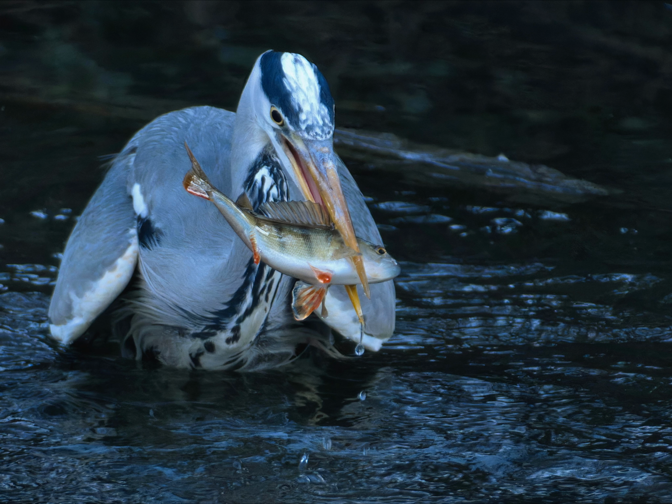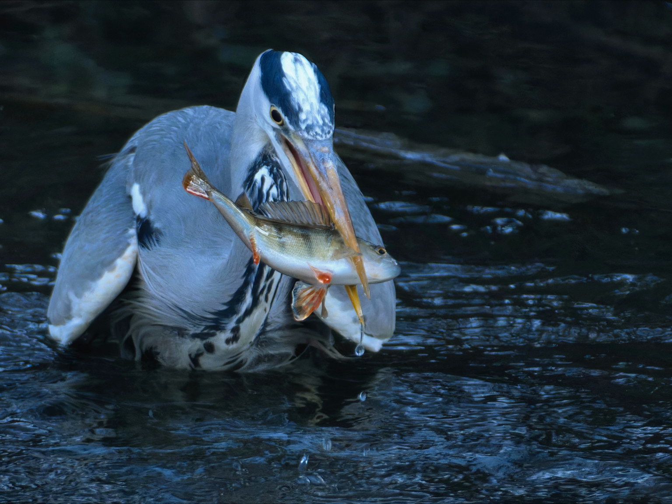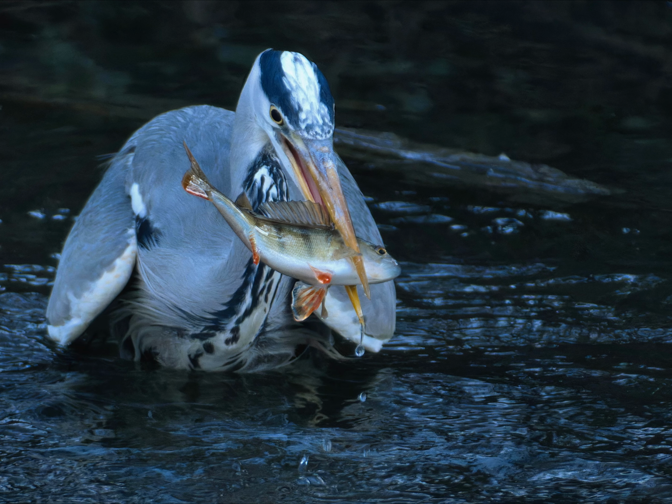But to conclude, let's round off this video with an undoubted triumph. This photo of a heron catching a perch, taken at 300mm f5.6, shows what can be achieved with a bit of patience and a lot of luck.